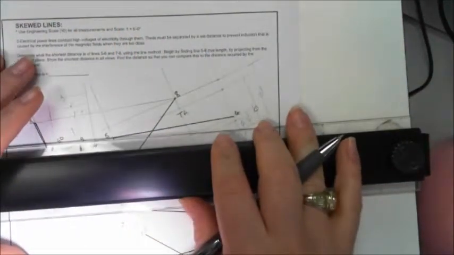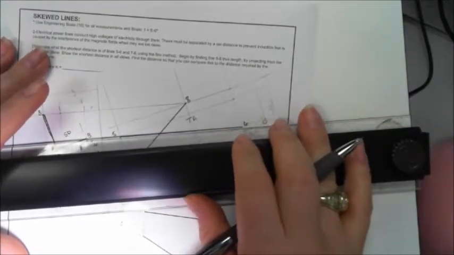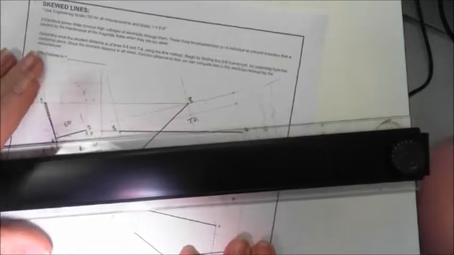B is going to fall along that line. Just checking some things. Okay, yeah.